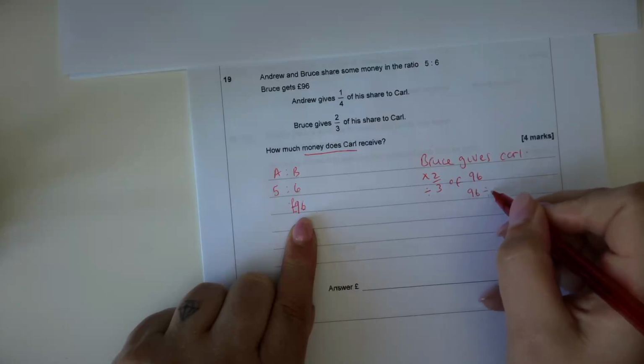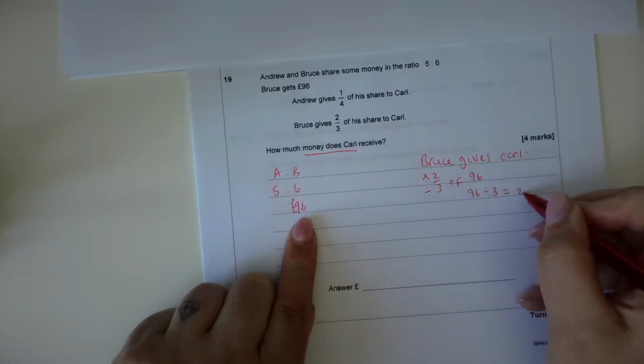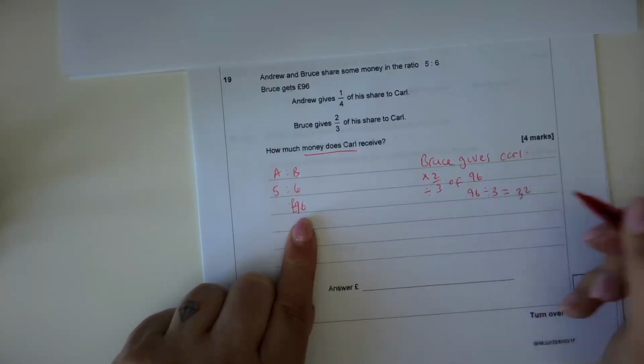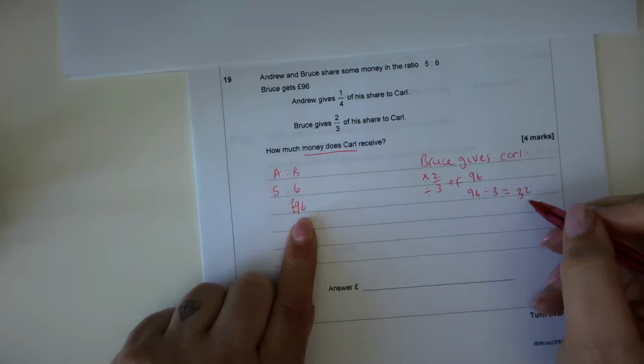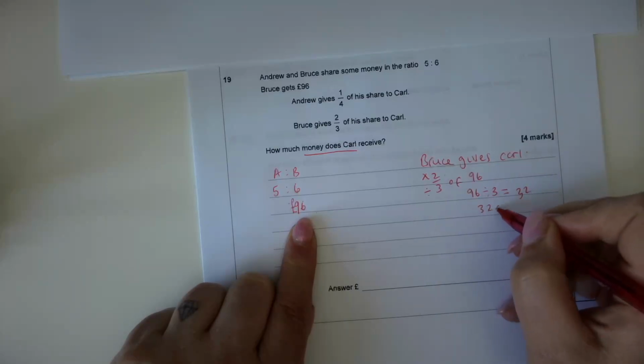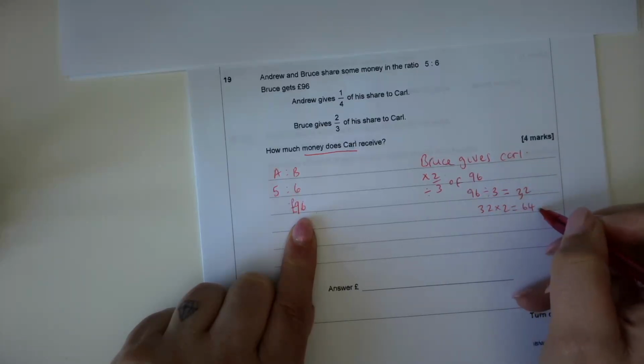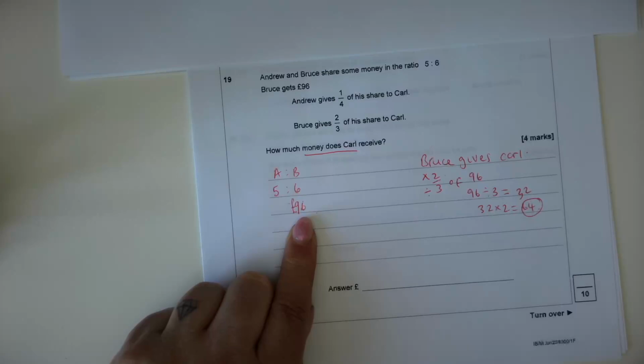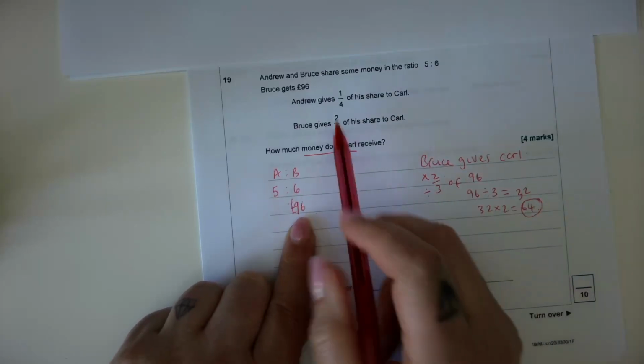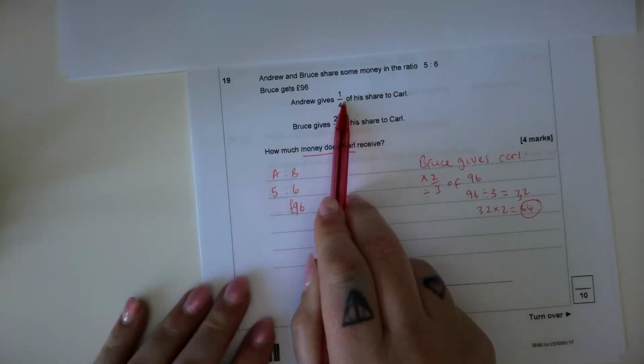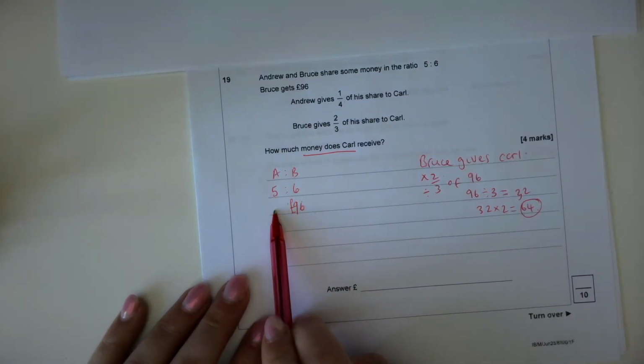So 96 divided by 3 is 32, maths brain. And then 32 multiplied by 2 is 64. So Bruce gives Carl £64. All right. Andrew gives Carl 1/4, but we need to find out how much Andrew got to start off with so we can find 1/4 of that.